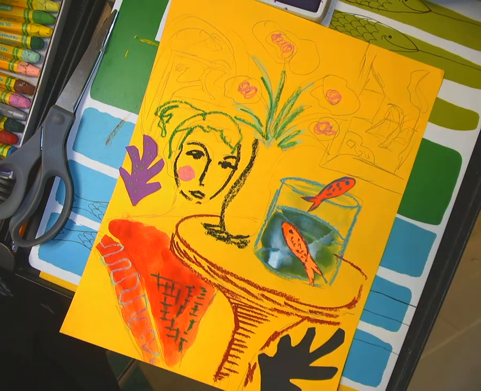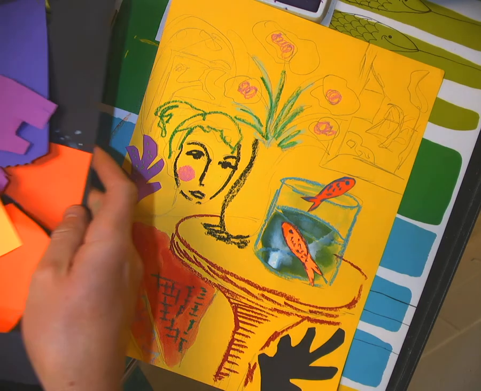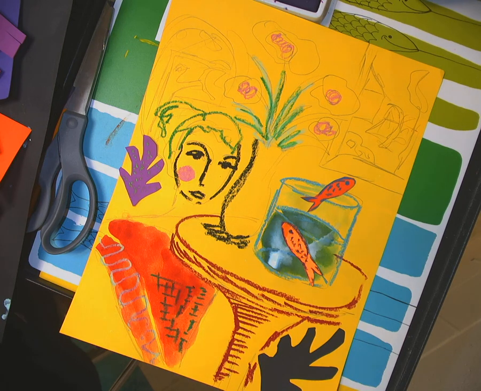portrait, all of them. So have fun, be creative, and be a little bit like Matisse. Be the king and queen of color, but also of collage, still life, portrait, and mise en abyme.